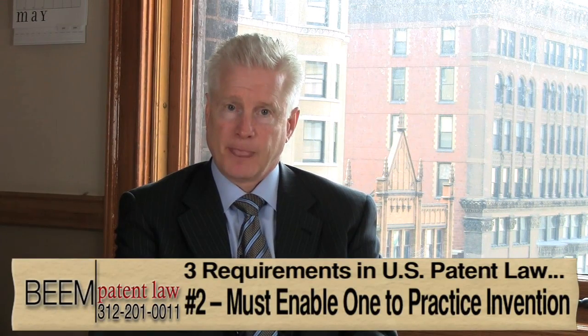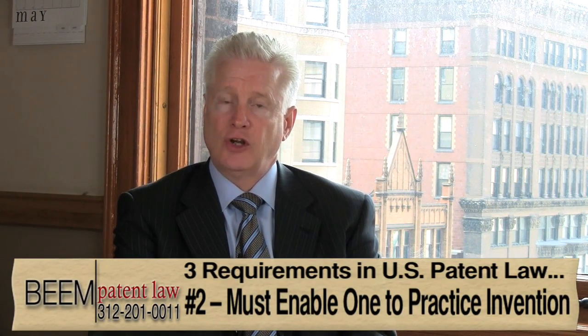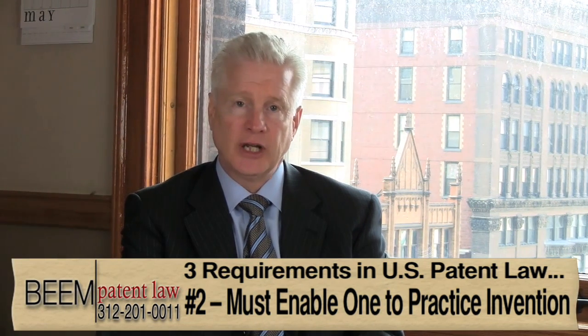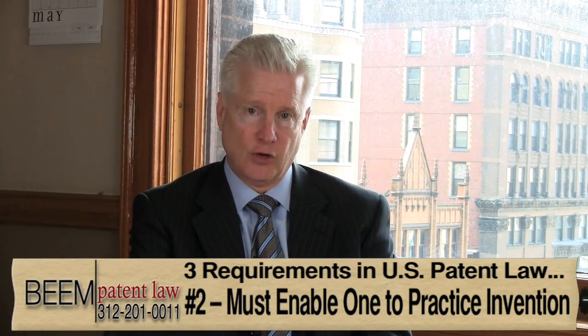Number 2, a patent application needs to enable one that is skilled in your technical field to practice the invention. It can't leave anything out. It has to be enough so that when that skilled person picks up the patent application, they will know how to practice the invention successfully, just in the same way that you know how to practice the invention successfully. So that's the second point. It has to enable one to practice the invention. And that's related to the detailed written description.